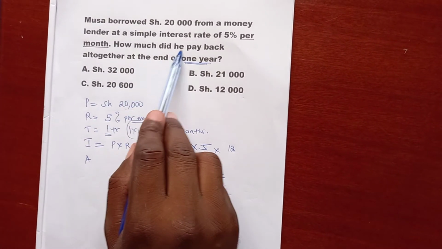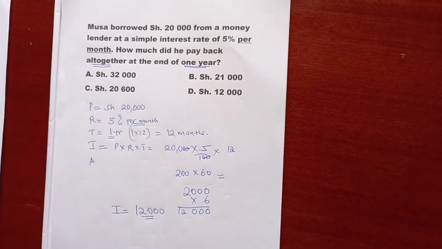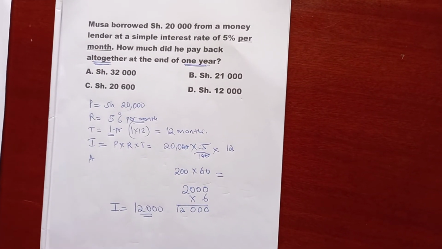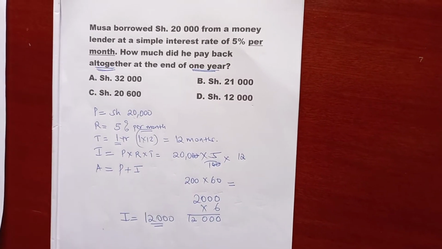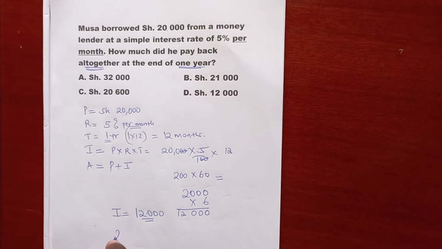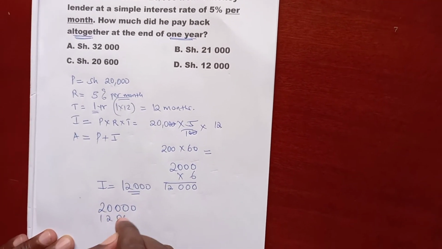What is the question asking? How much did he pay back altogether? In our previous question, there was also altogether, which represents the amount. Amount is equal to principal plus interest. So our amount will be given by principal 20,000, our interest 12,000.